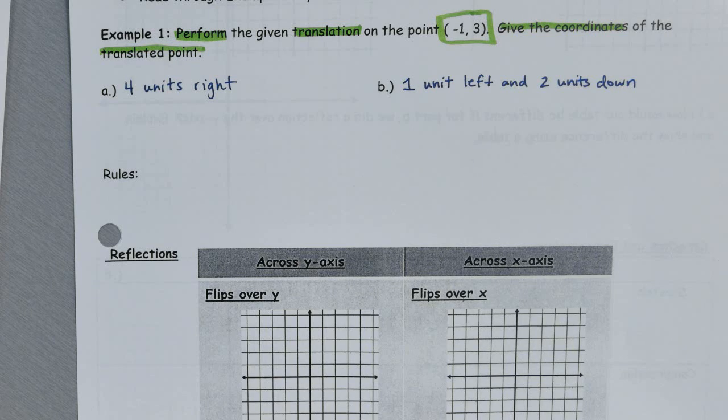Make sure when you write your point that you use proper symbols, so that if it's a point, you have the parentheses around it.